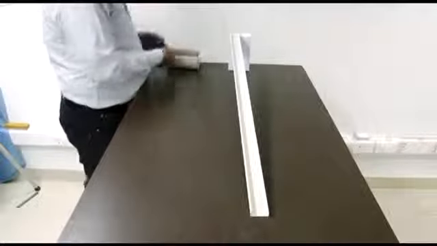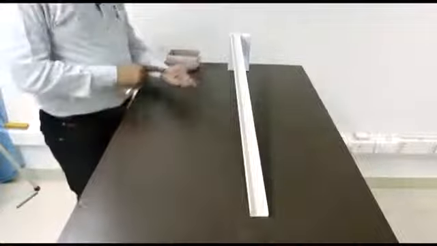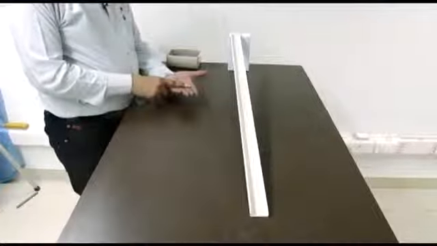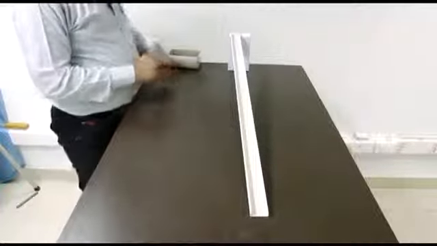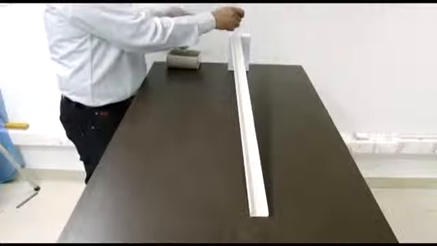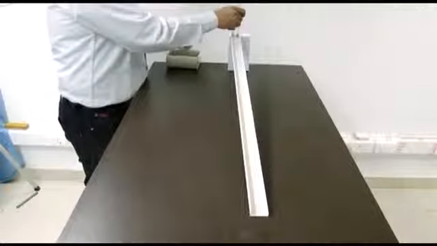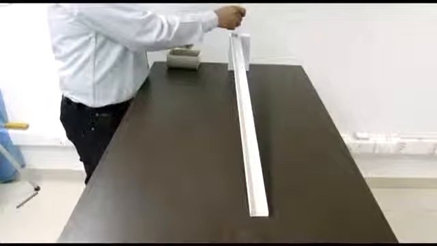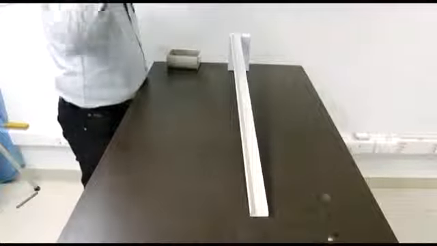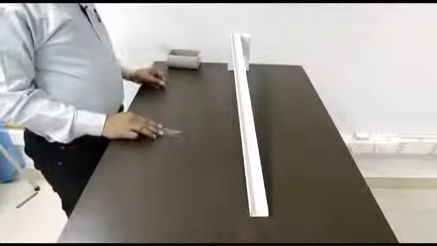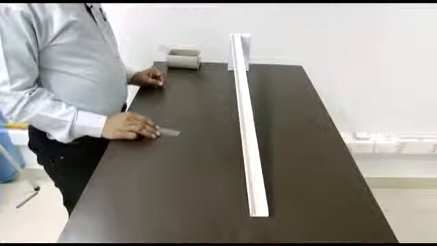So, they go together. This time a bigger steel ball and that glass ball. We place them here and then release and see what happens. Even now they go together.